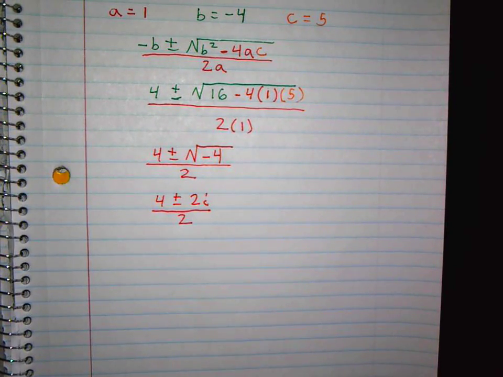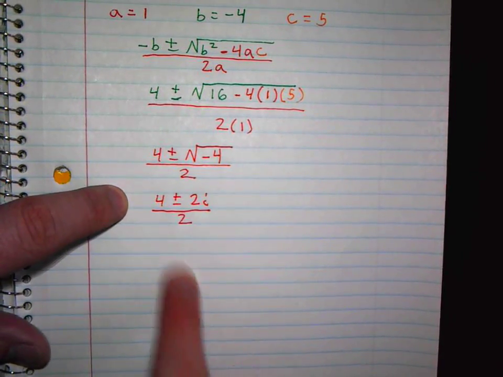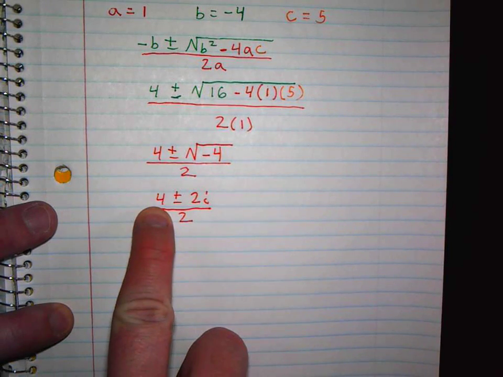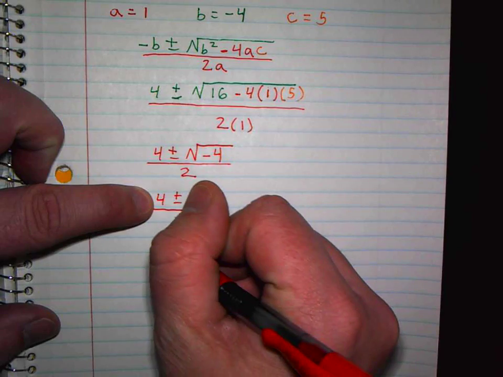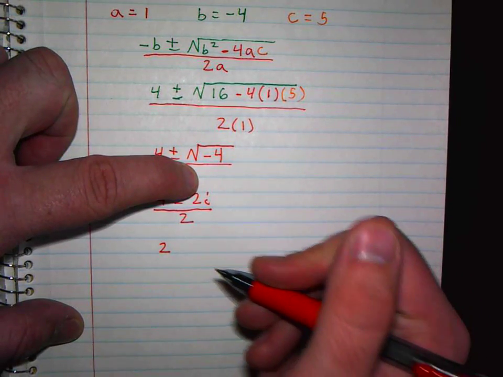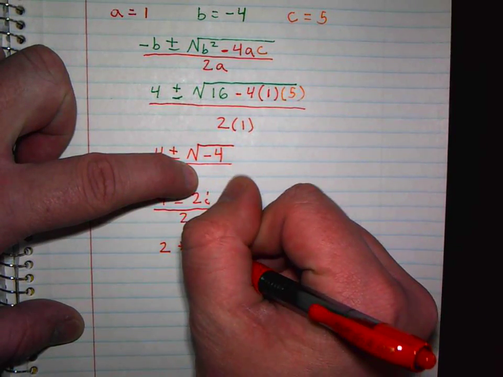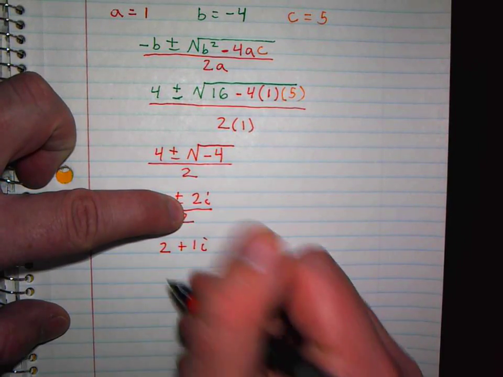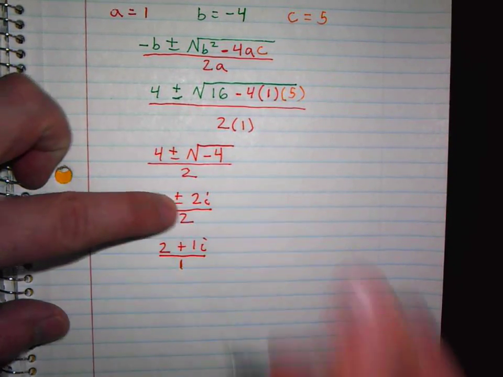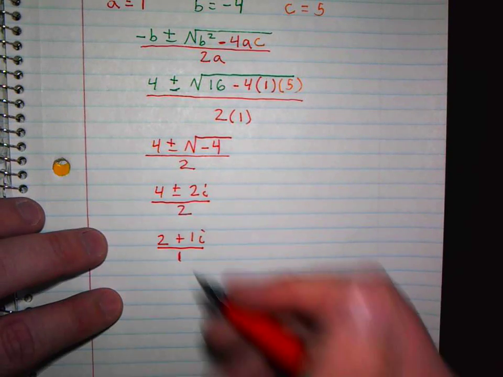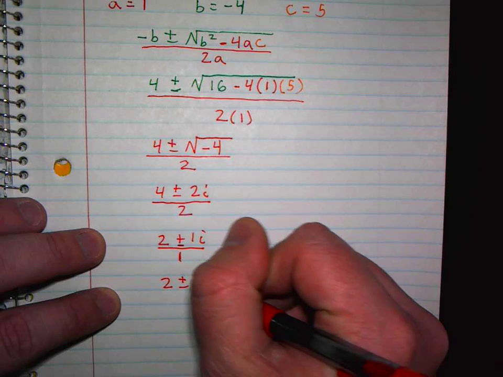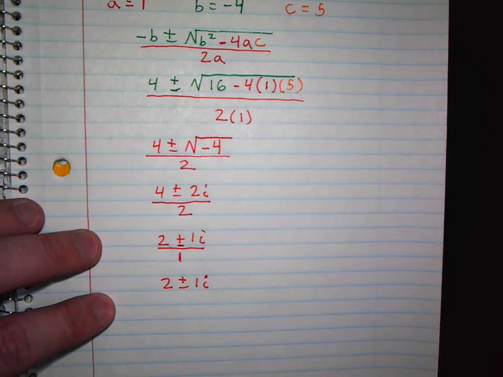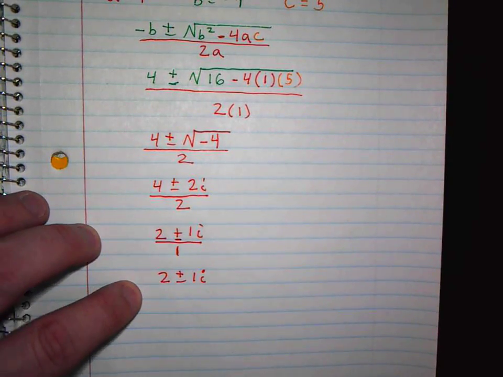Next, you want to simplify. Okay? So is there a number? There's 2 ways to think about this. Is there a number that goes into 4, 2, and 2 that I could divide from 2? So what's 4 divided by 2? 2. 2 divided by 2? 1. And 2 divided by 2? 1. But you don't need to divide by 1. Oops, I left off my minus, right? So the answer is 2 plus or minus 1i. And those are your 2 solutions.